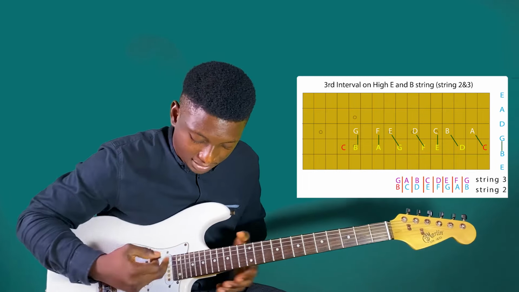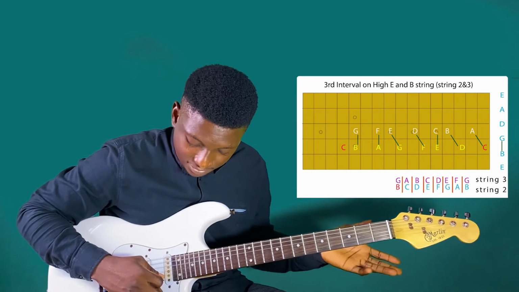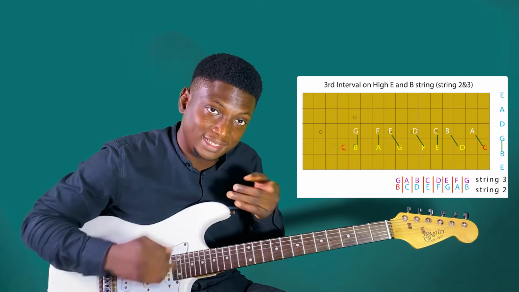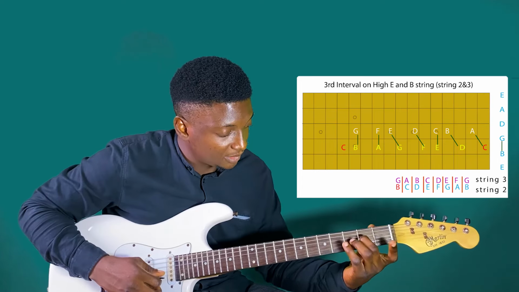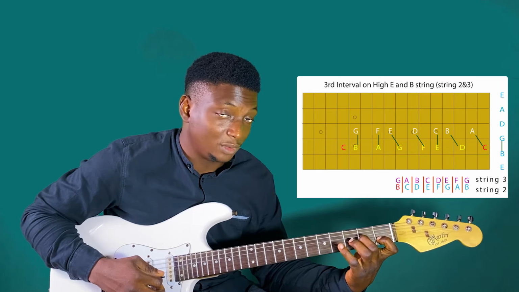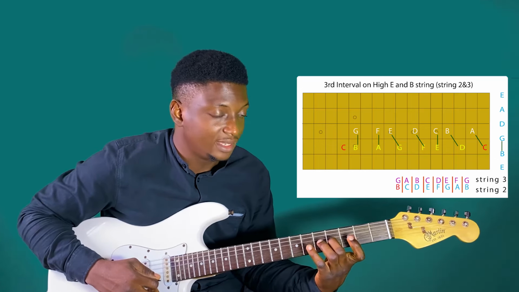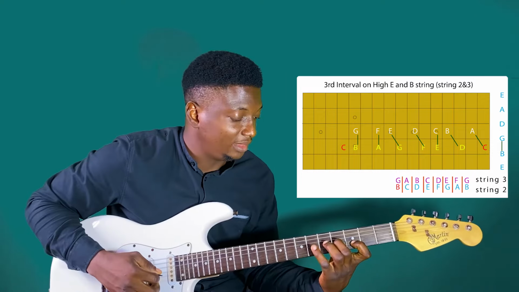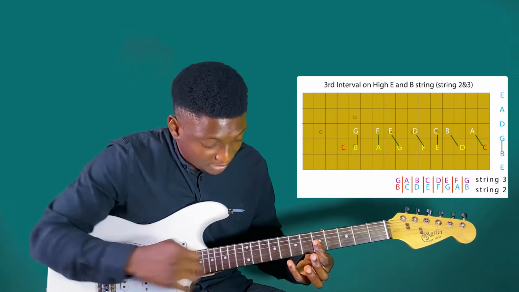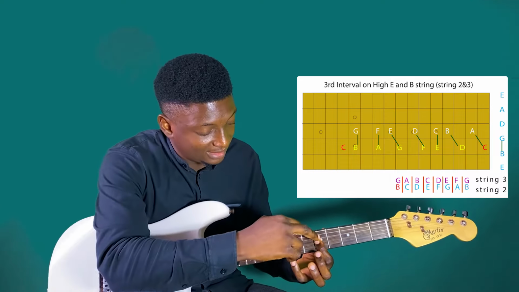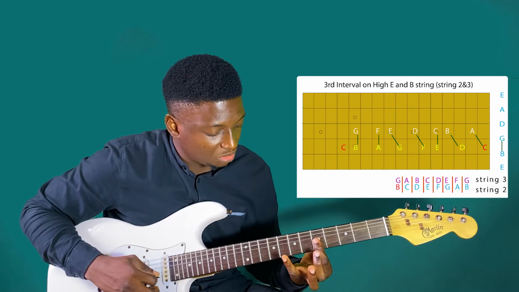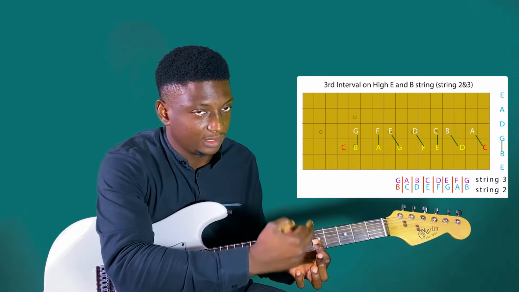So let's now play them simultaneously. This is G and B, the first one. The next is going to be A and what? C. A, B, C, A and C. The next one is going to be what? B and D. It's taking the same shape. Next is going to be what? C and E. So you can see for my 1, this is C and E. Taking this straight bar, since they are on the same fret, we can do this.